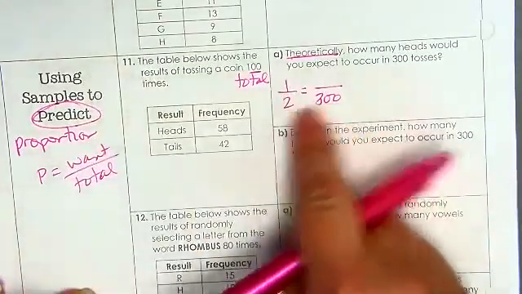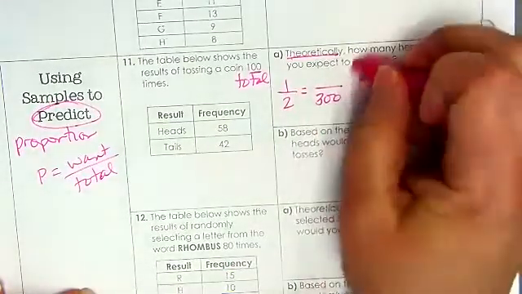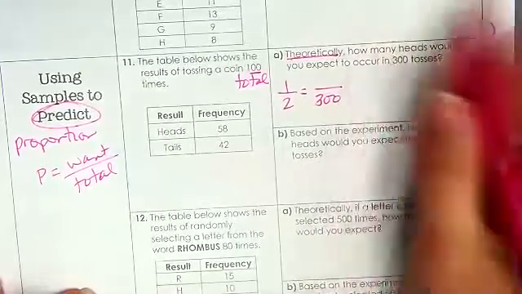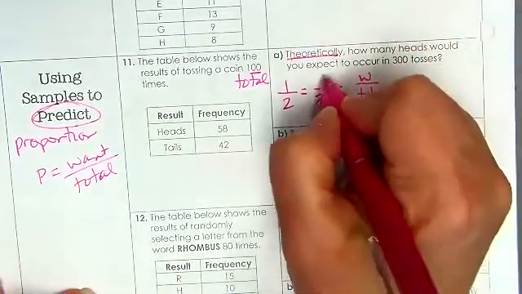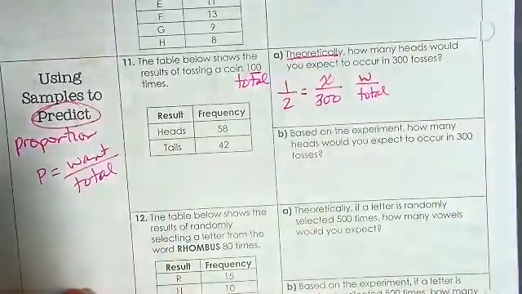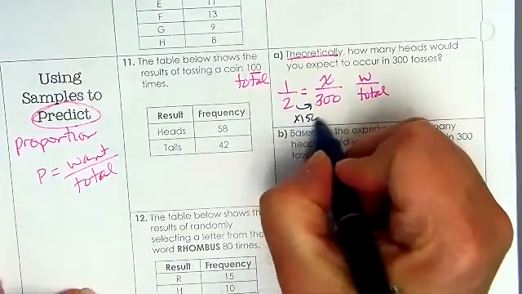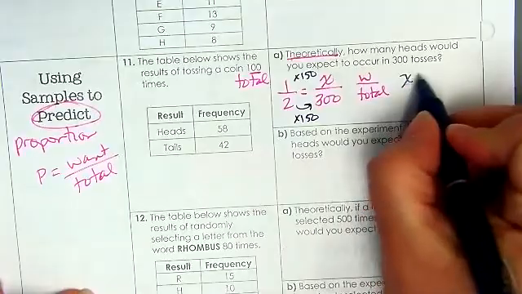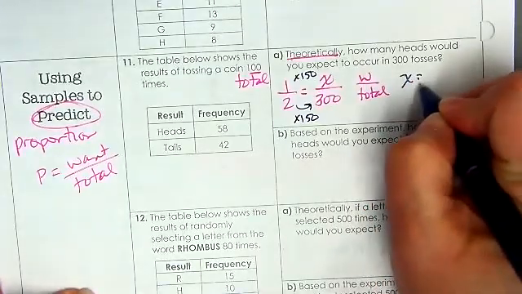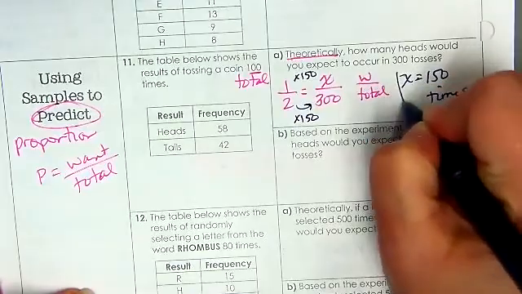So that's the way we set up our proportion: what you want over the total. And now I solve my proportion. I'm going to do 2 times 150, which means that x equals 150 times.